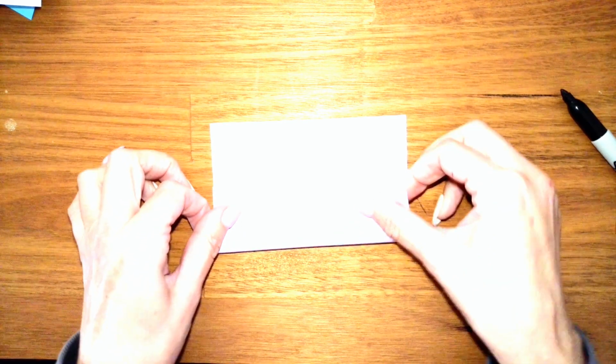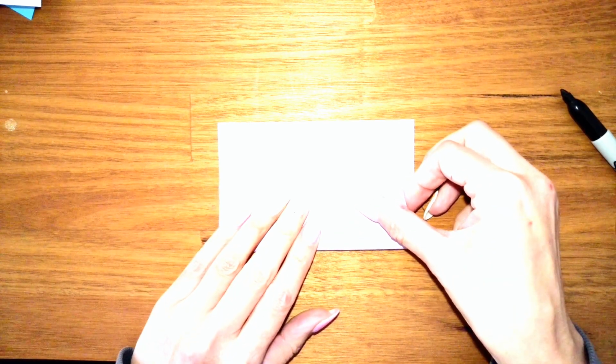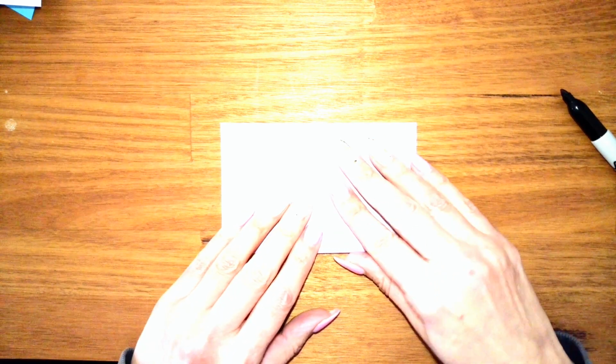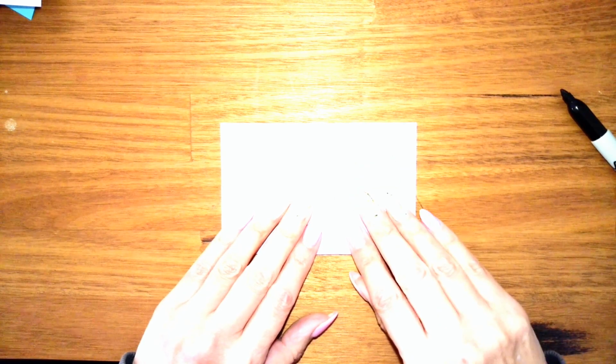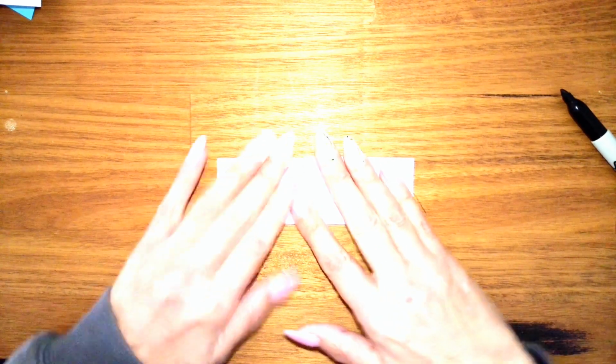The first thing I've got to do is find my 2 thirds. This is where things get interesting, trying to fold into thirds. Obviously with the folding it's not going to be 100% accurate all the time, but if they try to wrap it around as accurately as possible, they should get there.